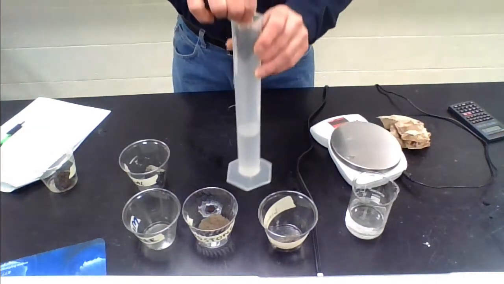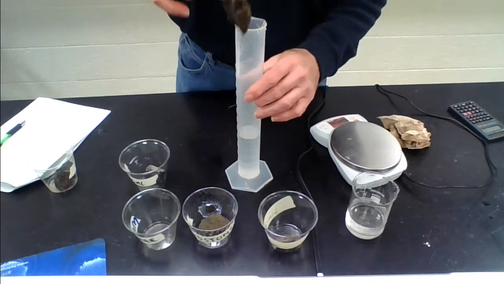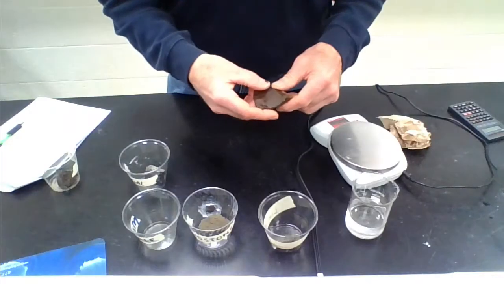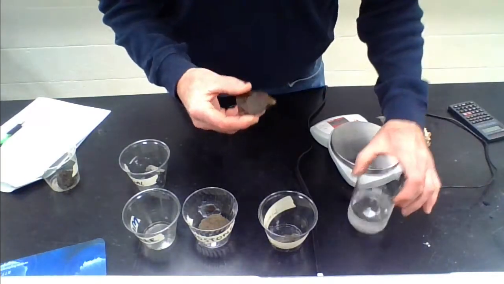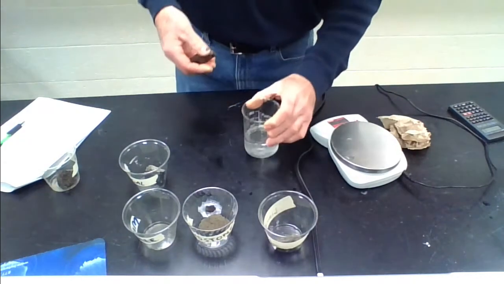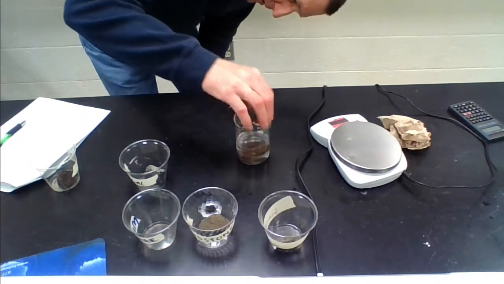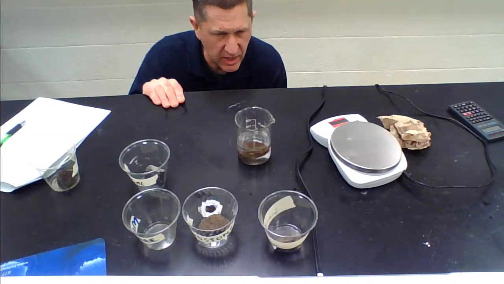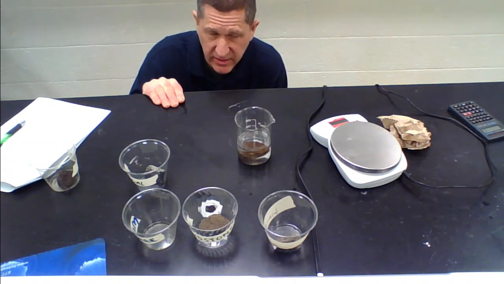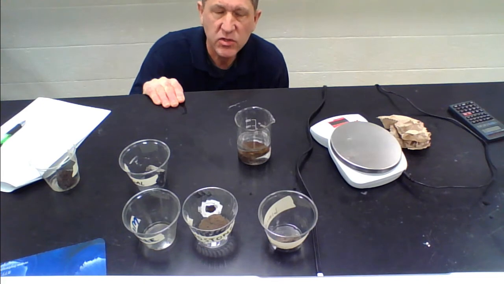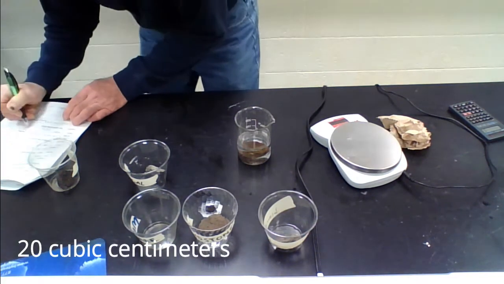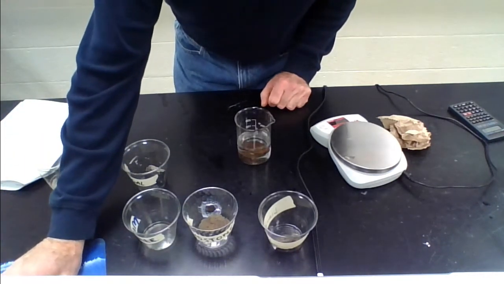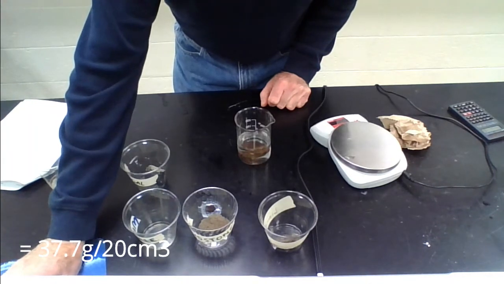I don't know if it's going to fit in here. I think it might. This might get stuck in here. We'll see. I'm going to try. It is. All right, I got to fix that. Okay, I had to get that out of the graduated cylinder. Instead, I'm going to put it in the beaker of 100 milliliters of water. It'll fit in here better. It's going to go from 100 milliliters to about 120 milliliters. I'm going to say that that rock is 20 cubic centimeters in volume. And then you can calculate the density by dividing the mass by the volume.